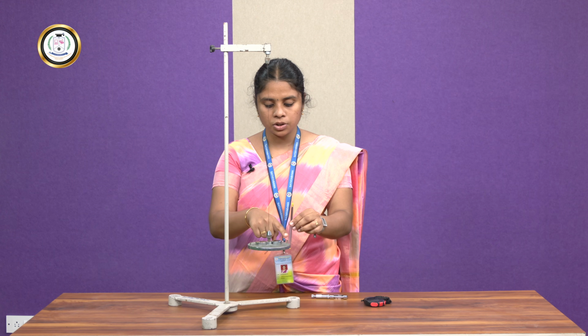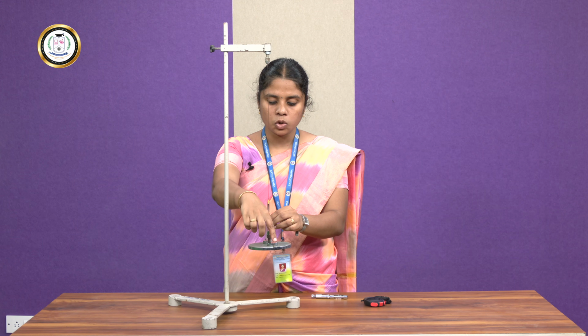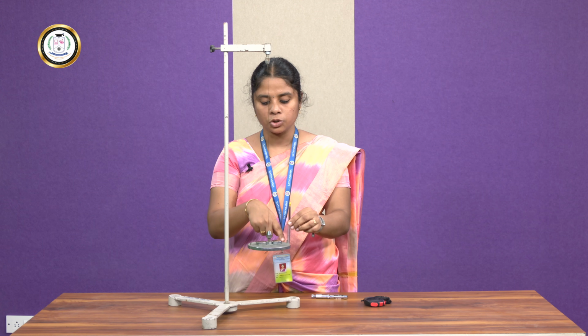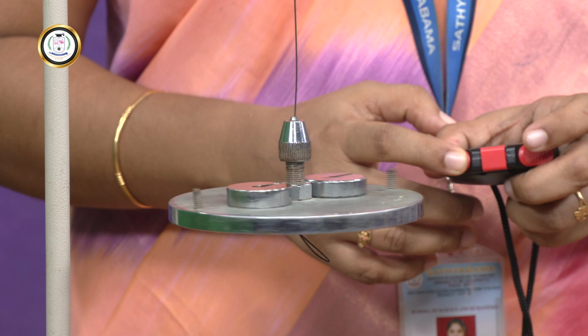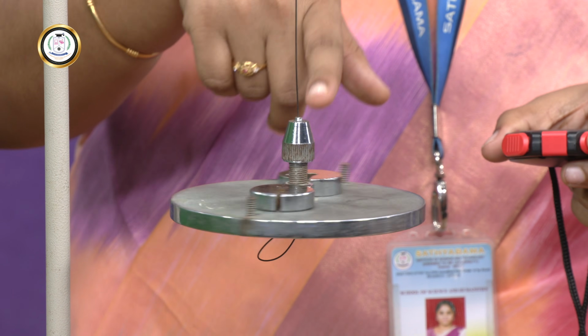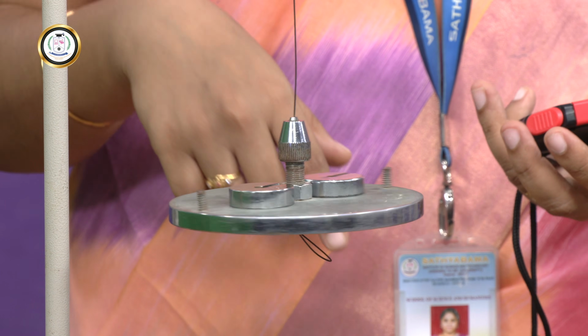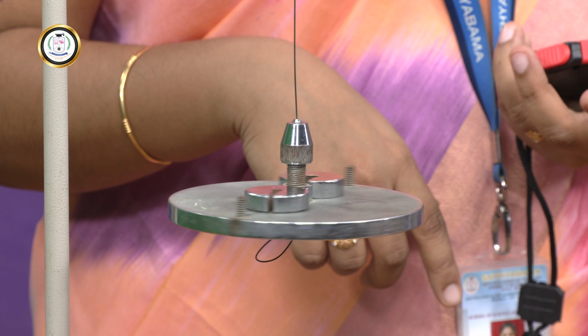Let us see, this is the position A. Now after placing it goes to the position B, again come back to the position A. So now start the stopwatch, see the time taken to complete 10 oscillations, start counting the number of oscillations like 1, 2, 3 till 10. Once 10 oscillations are over, stop the stopwatch and note down the time taken to complete 10 successive oscillations.